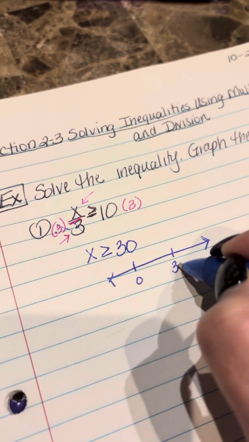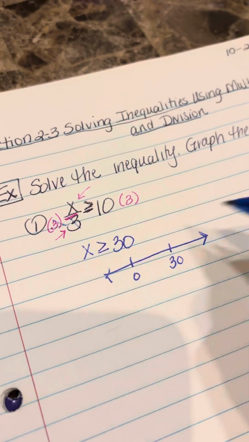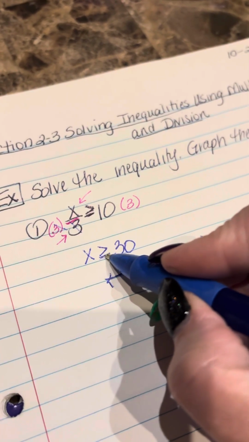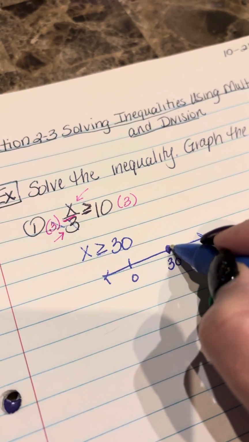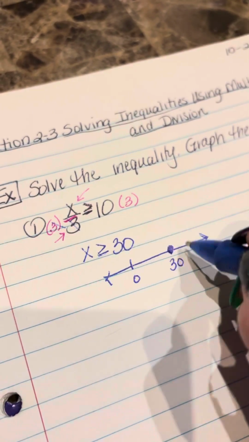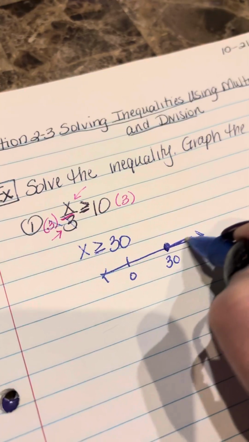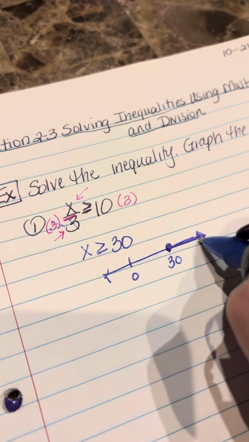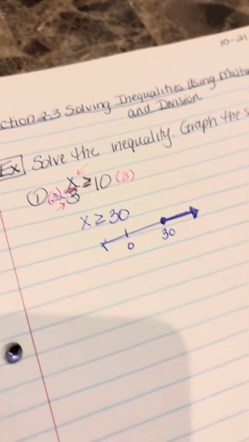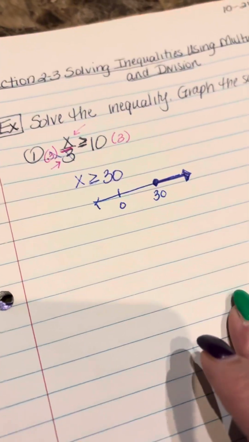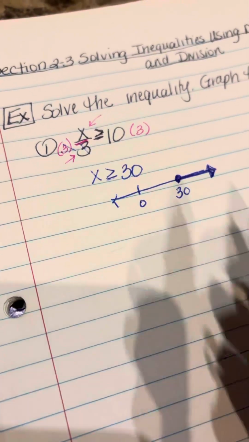You don't have to count out 30 numbers. I've talked about that before. On 30, because of the equals to sign, we're going to put a closed dot. And then we want the numbers that are bigger than or equal to 30, so we're going to shade to the right. So as you can see, it's much like solving an equation with the inequality symbol in here.